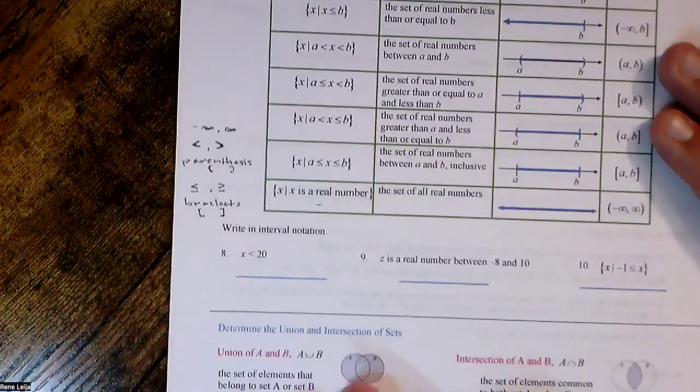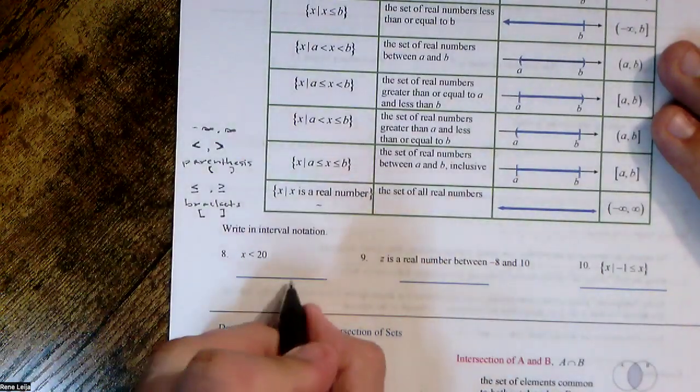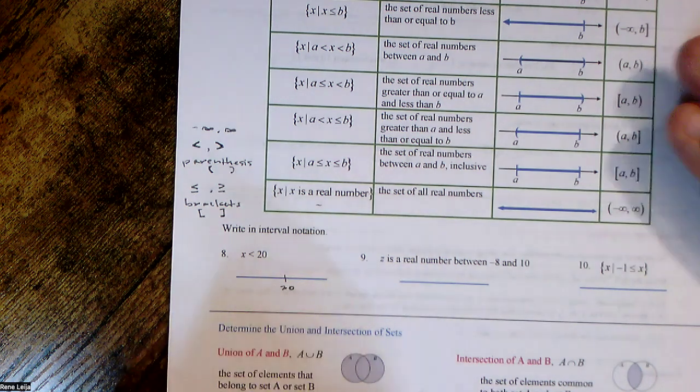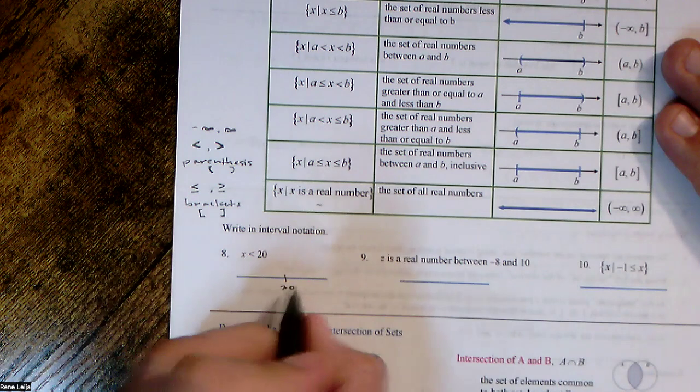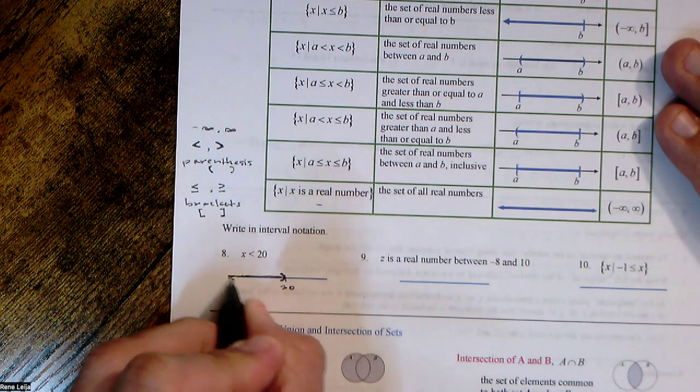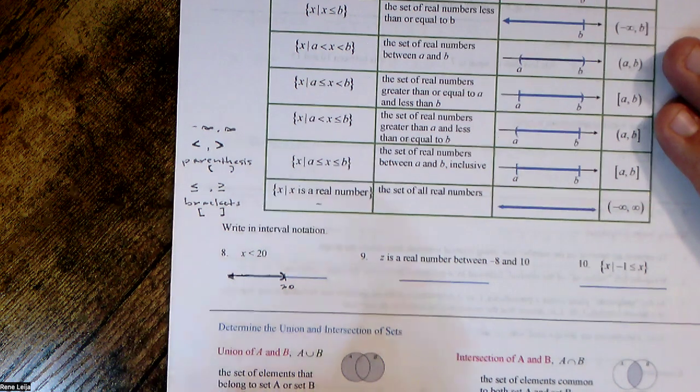Okay. All right. So for number 8, it says x is less than 20. So all I'm going to do is put a mark on the number line, call it 20. It's less than, so that means I want everything to the left with a set of parentheses. So this is what I want. So that's my graphical notation.